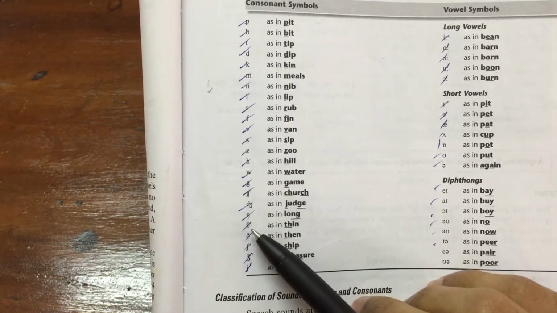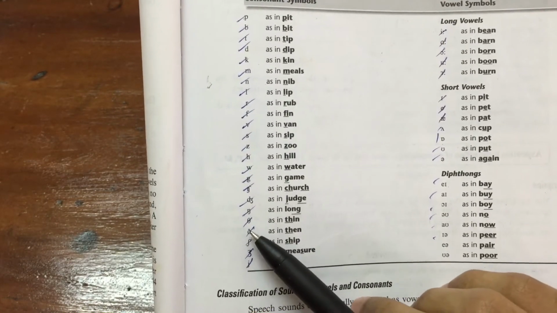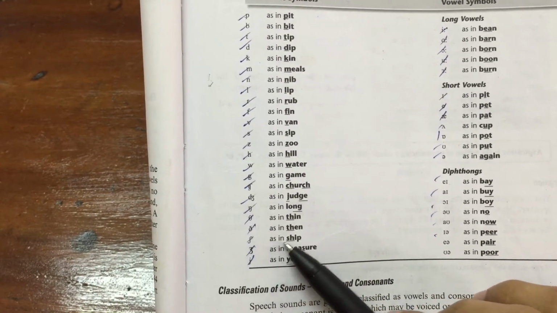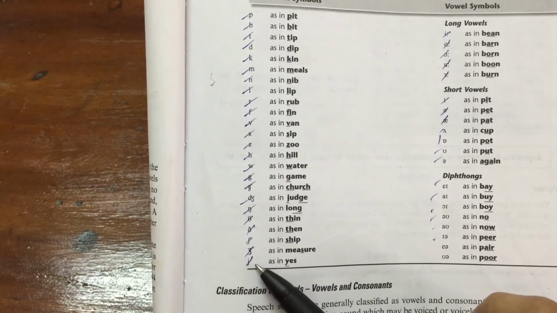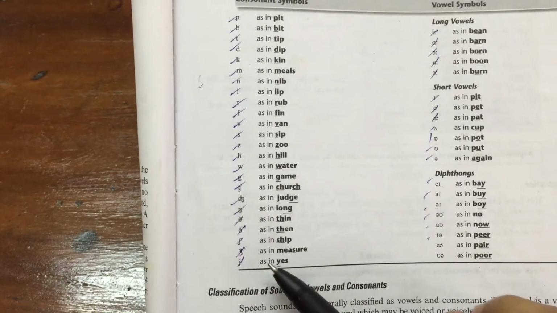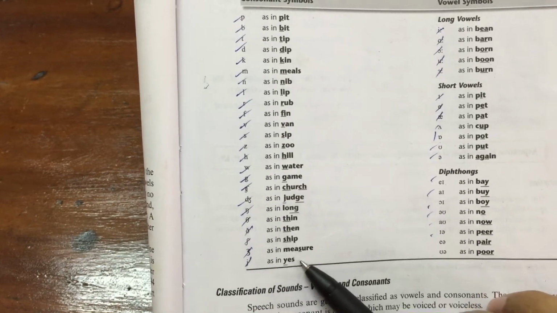This is th, as in thin. This is th, as in then. This is sh, as in ship. This is zh, as in measure. This is y, as in yes.